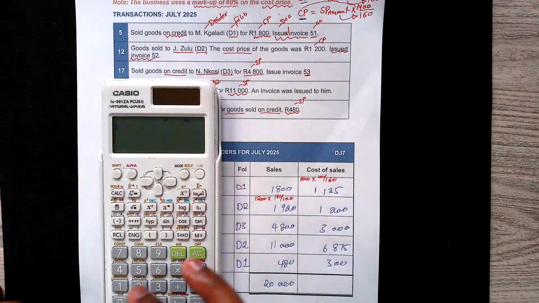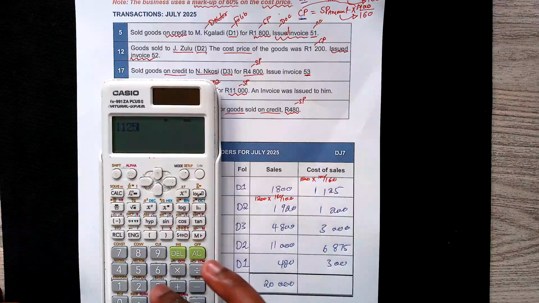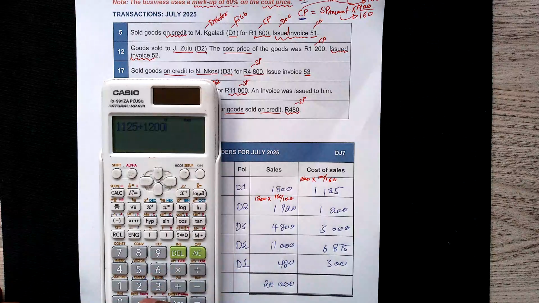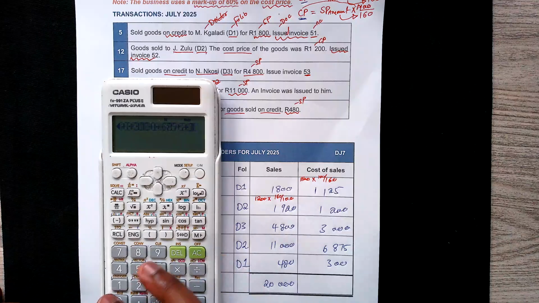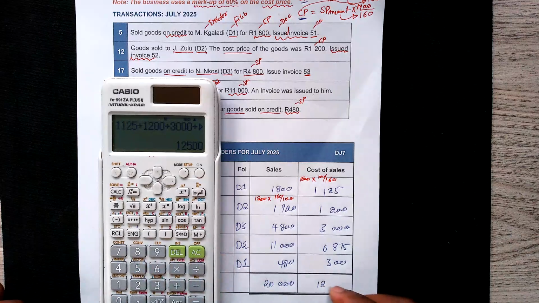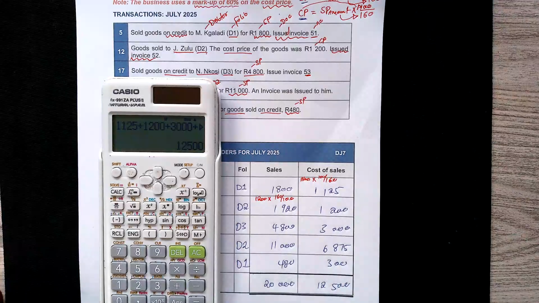And then the next one is 1,125 plus 1,200 plus 3,000 plus 6,875 plus 300. So we're going to get 12,500. And then you are done.